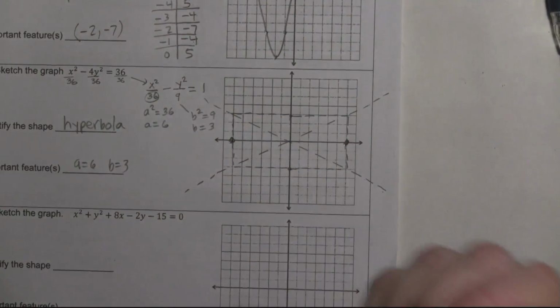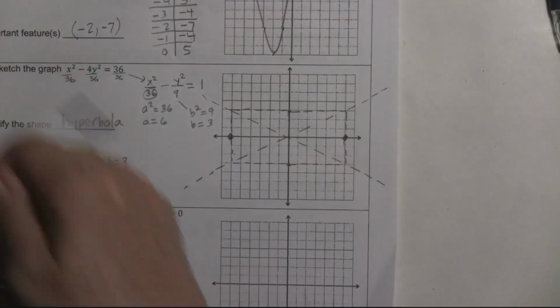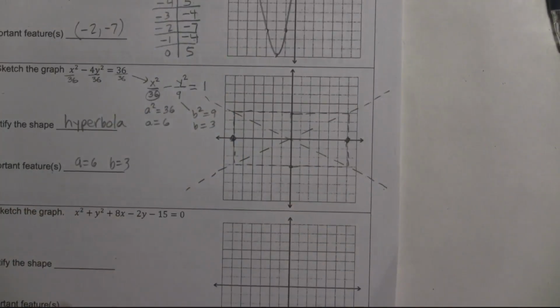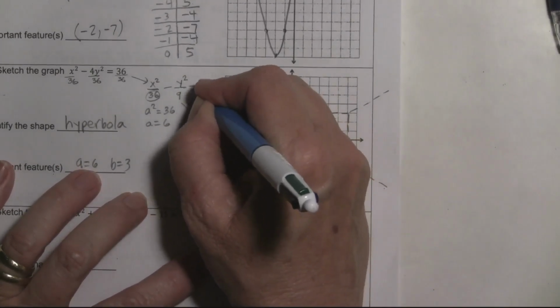I don't know if I should risk this purple pen. No, I'm not going to risk the purple pen. I'm going to do it with the red pen. So I'm going to draw my hyperbola in red. That pen was so thick that I wasn't sure how it would go.